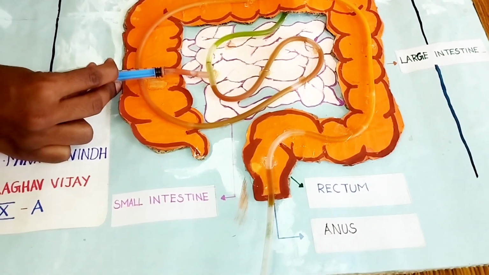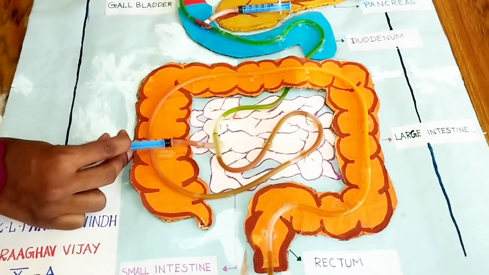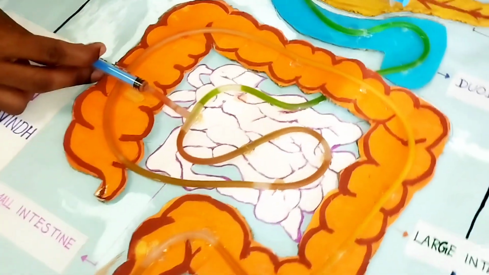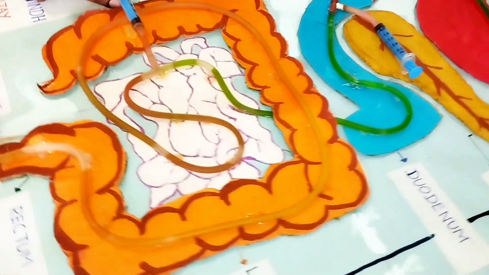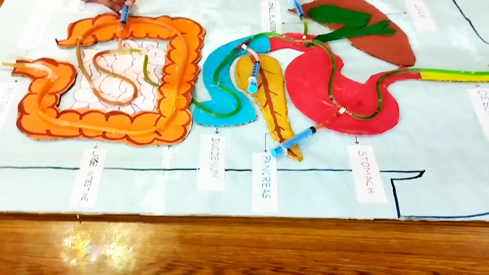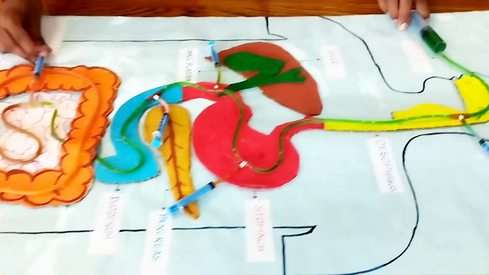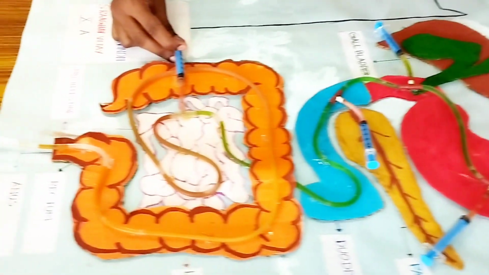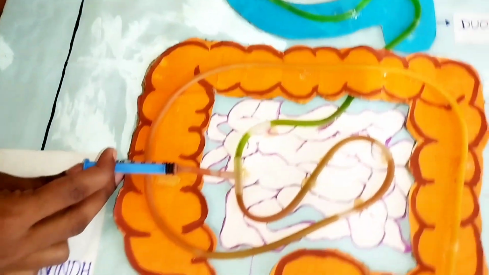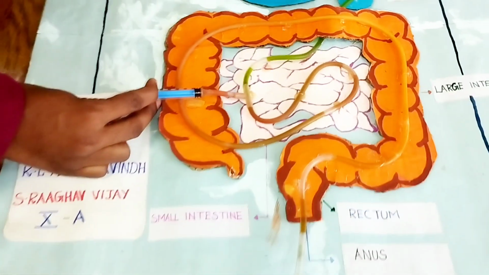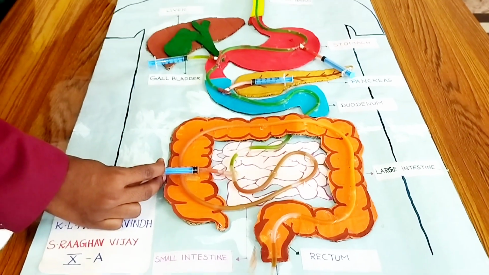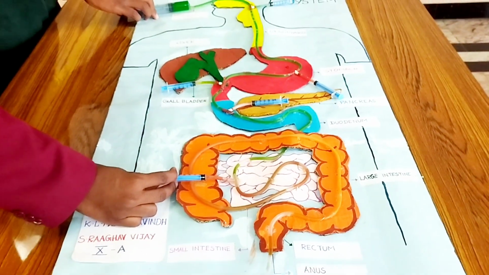The inner walls of the small intestine have thousands of finger-like outgrowths. These are called villi. The villi increase the surface area for absorption of the digested food. Each villus has a network of thin and small blood vessels close to its surface. The surface of the villi absorbs the digested food materials. The absorbed substances are transported via the blood vessels to different organs of the body where they are used to build complex substances such as the proteins required by the body.